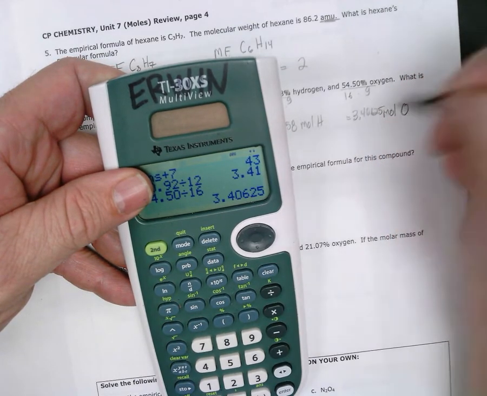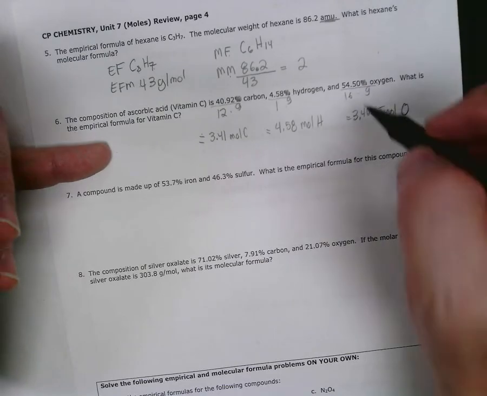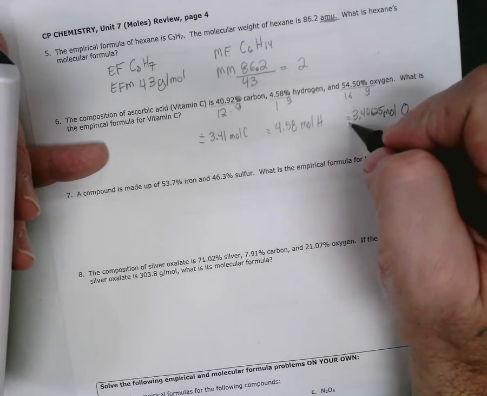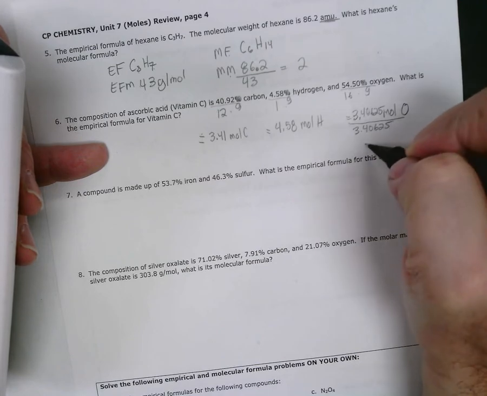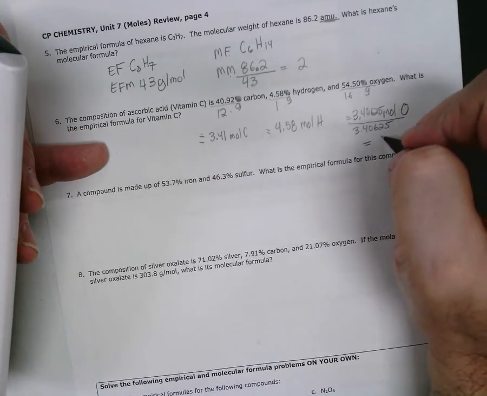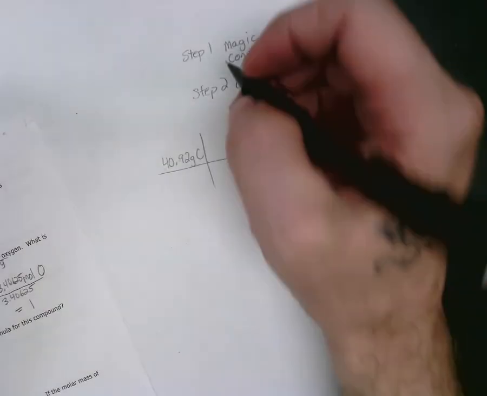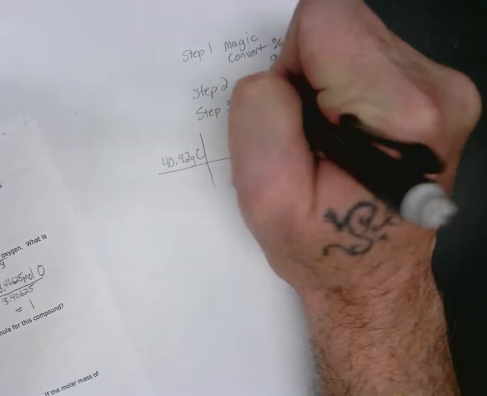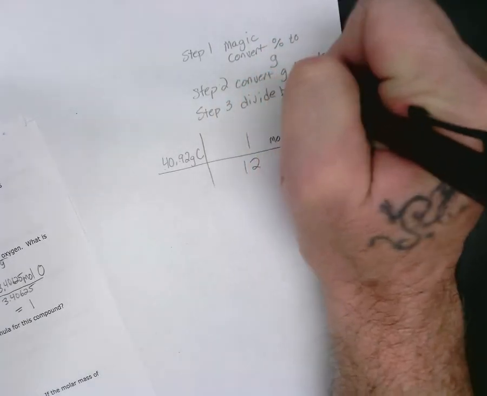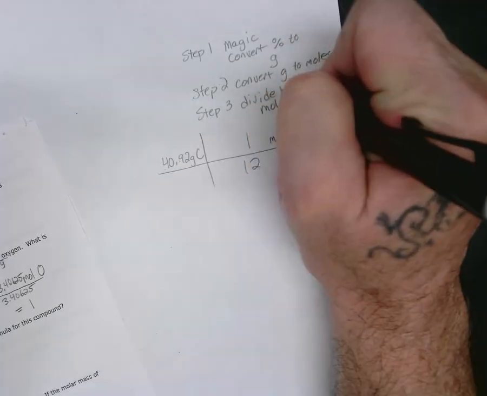3.40625. Okay, now I'm going to divide by the lowest mole total. In this case, it is that 3.40625. So I know that here I have a factor of 1. I'm just dividing by the lowest mole total. That is step 3. Step 3, divide by lowest mole total.